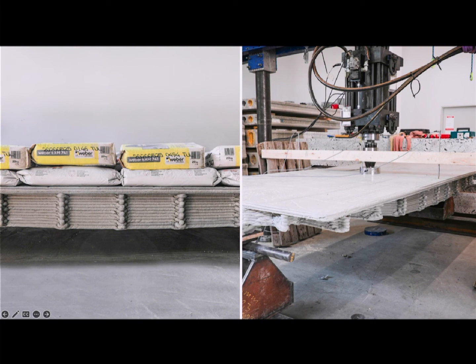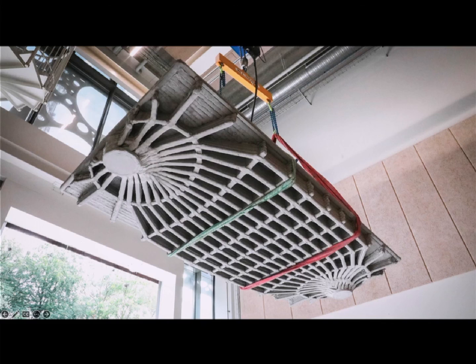And again, a couple of these elements were tested following Eurocodes, and we could see there was no visible deflection with the distributed load, and then we could achieve a breaking point only by loading it with our hydraulic press in its center. And this is the element that we printed.